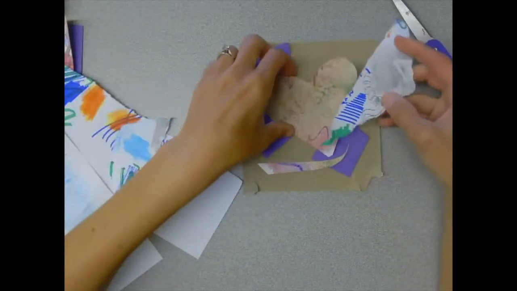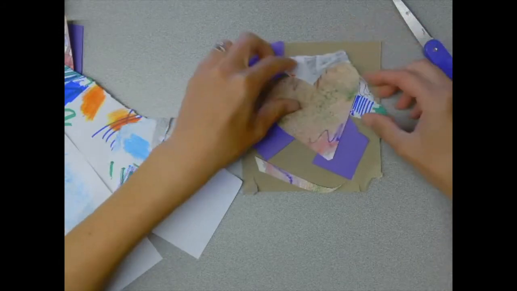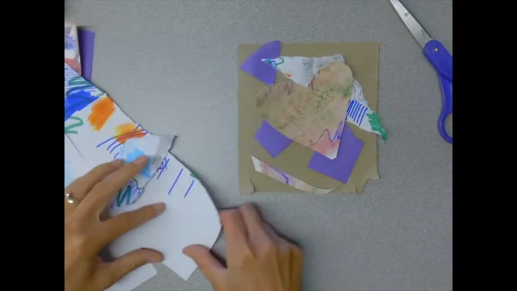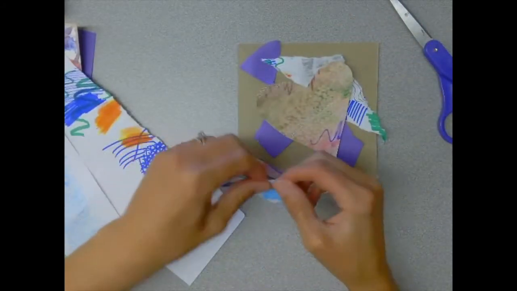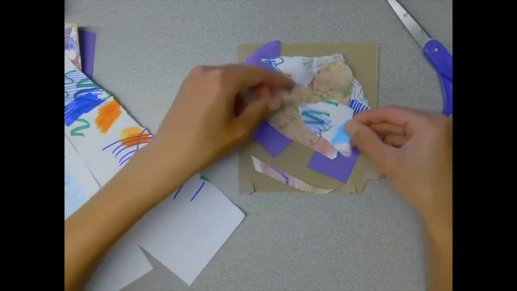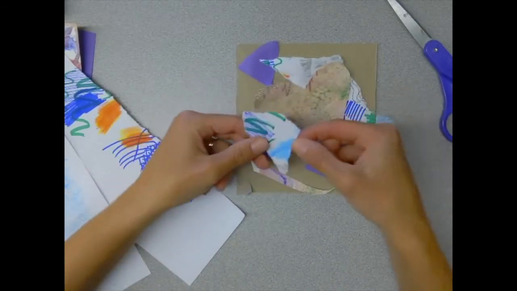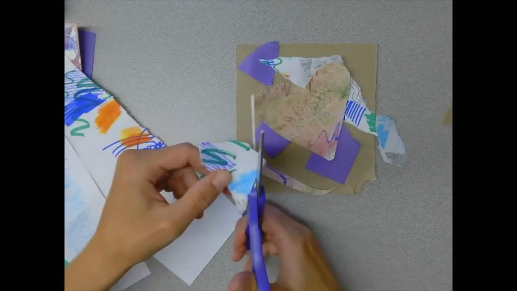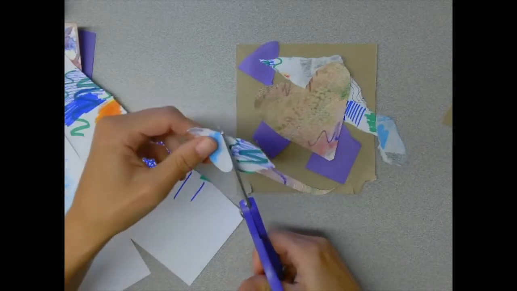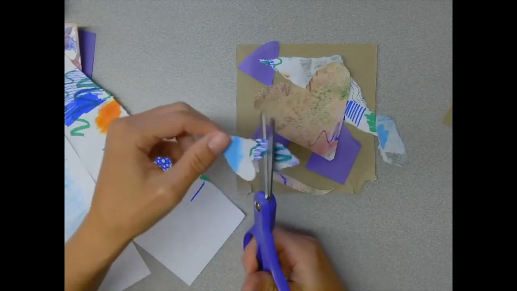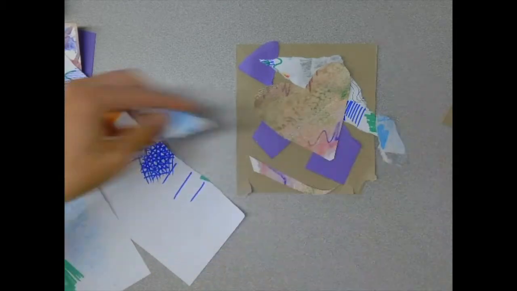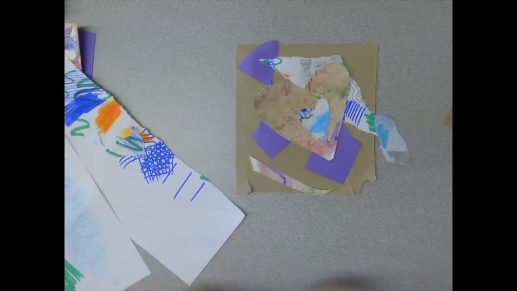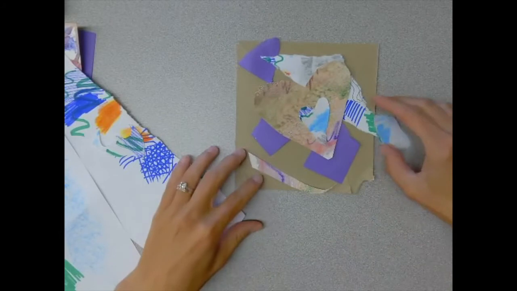Tear some. And then you can kind of start arranging your pieces in an interesting way. Oh, what if I made a smaller heart in the middle of the large heart? Let's see what that looks like. What do you think?